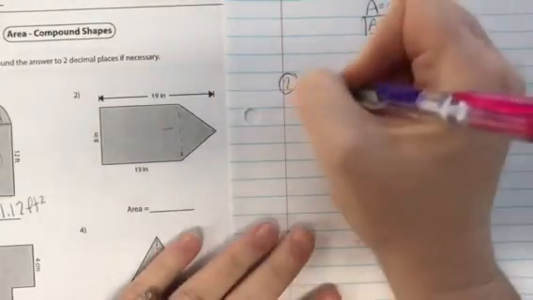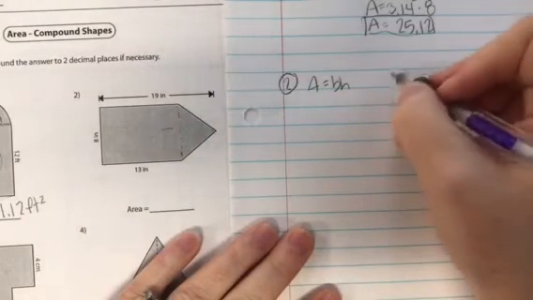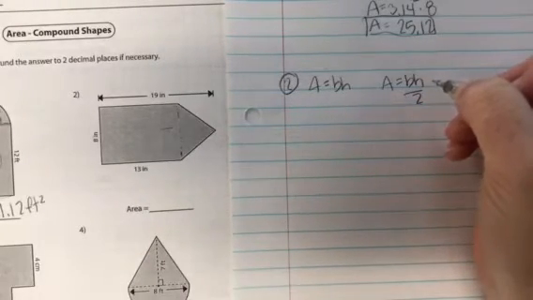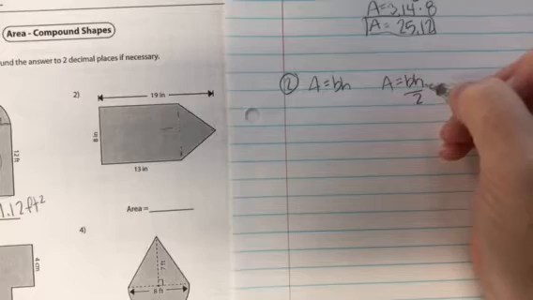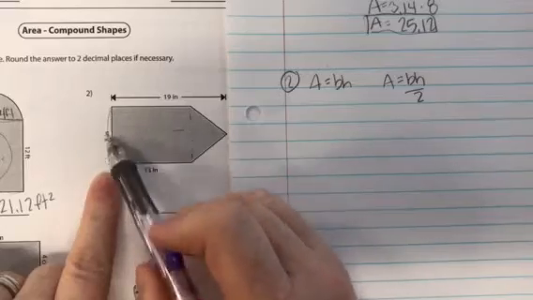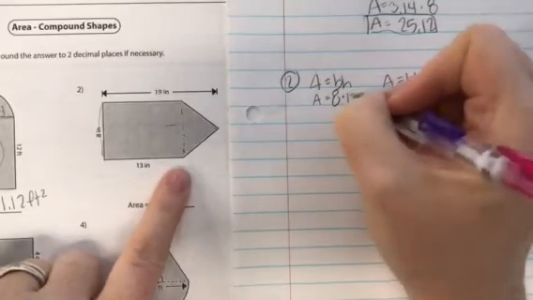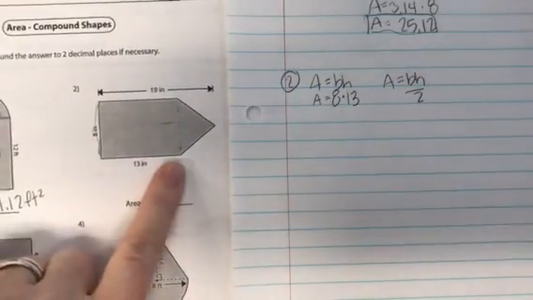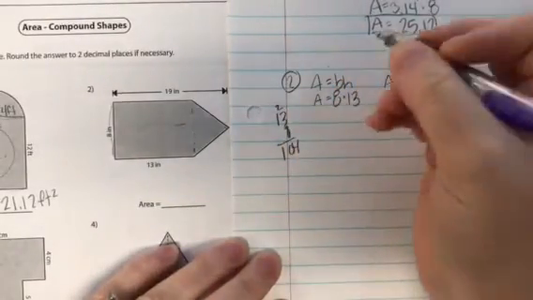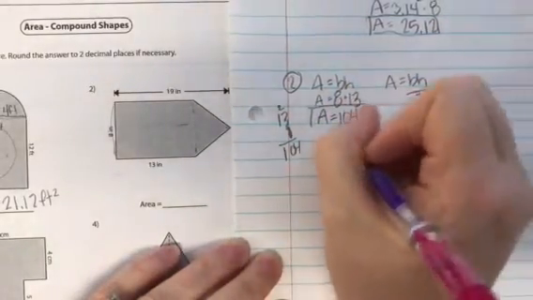So I'm going to do 2 formulas. Base times height, and then base times height divided by 2, because I have a rectangle and a triangle. Okay, so let's do the rectangle first because that's the simplest one. So my rectangle base, it doesn't matter, is 8. My height is going to be 13 because that's how far it is from here to here, okay? So 13 times 8 is 104. So the area of my rectangle is 104.